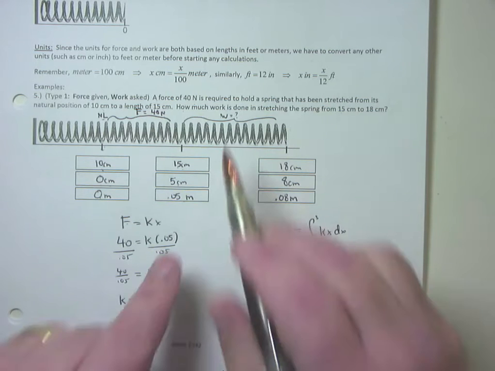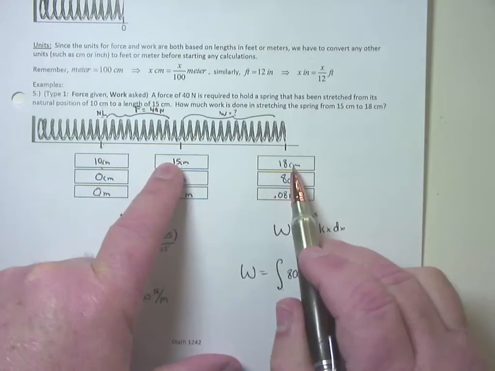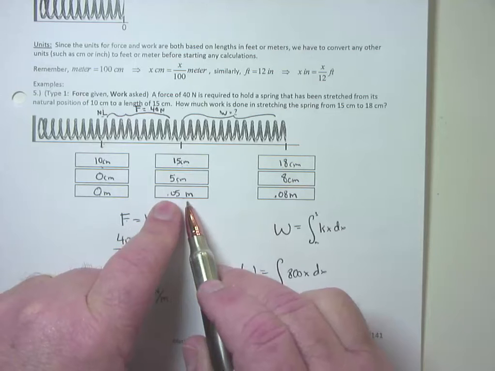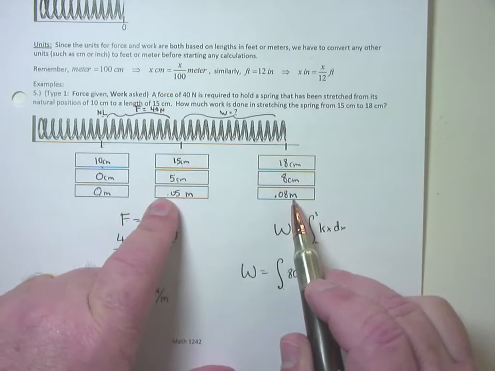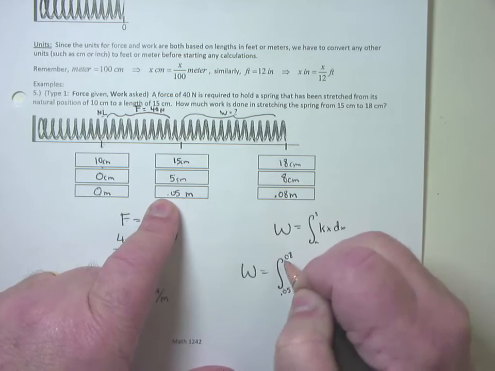Then we wanted to find the work in stretching a spring from 15 centimeters to 18 centimeters. But after you zero out the natural length and convert it to meters, that's going from 0.05 meters to 0.08 meters. Does that make sense? And those are my bounds, 0.05 to 0.08.